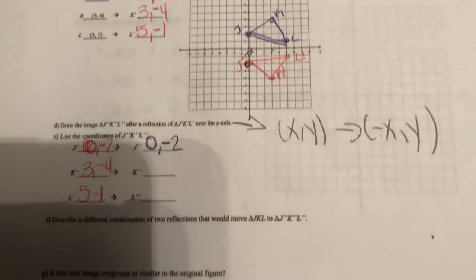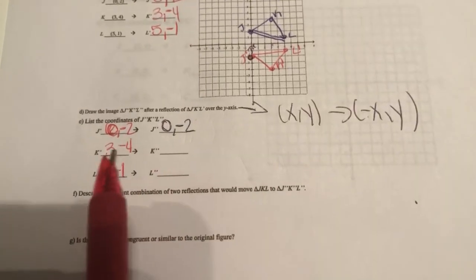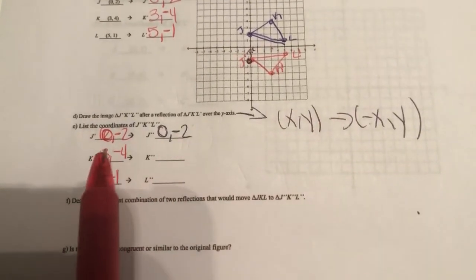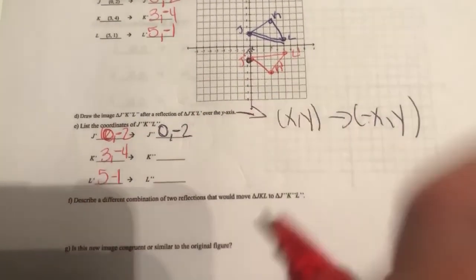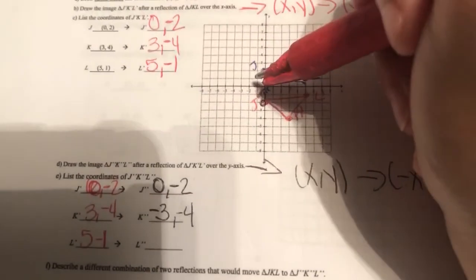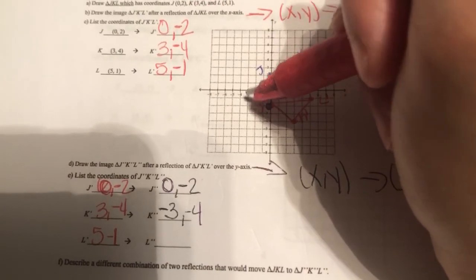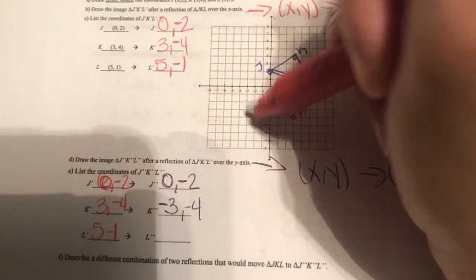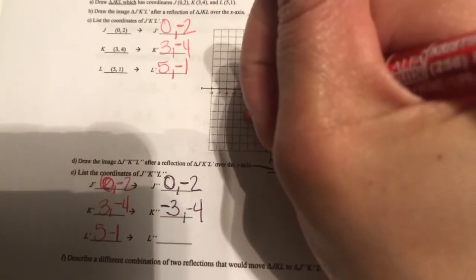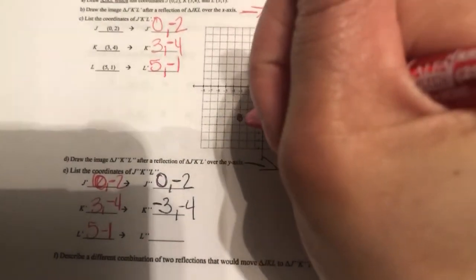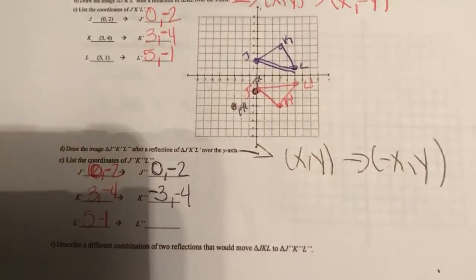All right. Now we're going to look at this one. X is the opposite. So instead of 3, I would have negative 3. And my y stays the same, negative 4. So I'm going to count over 1, 2, 3, and go down to negative 4. 1, 2, 3, 4. K double prime. All right.